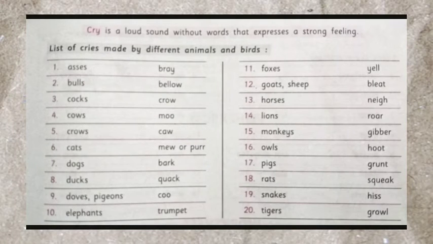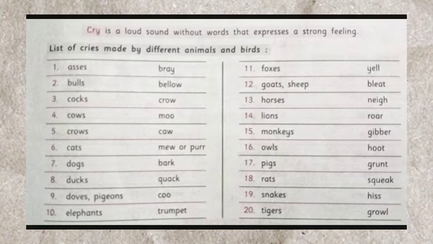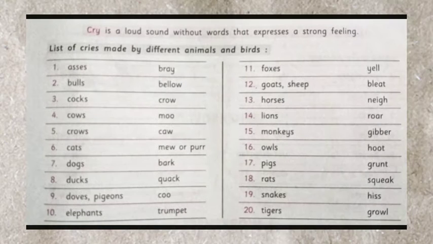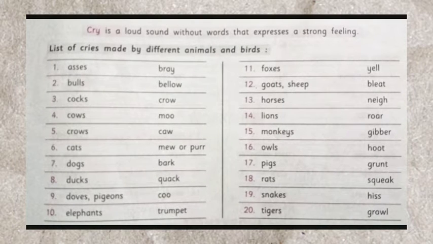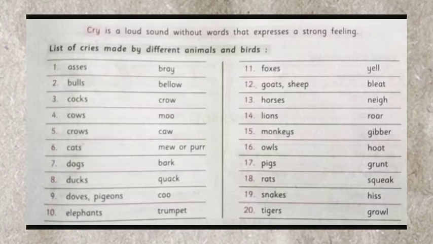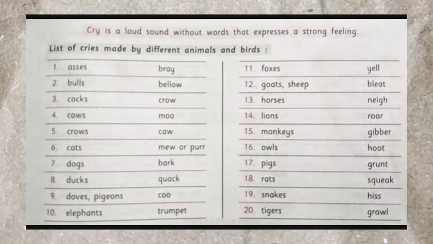Rats squeak. Snakes hiss. You are familiar with some of these sounds, aren't you? Okay. There are still more. You can get them from the notes.